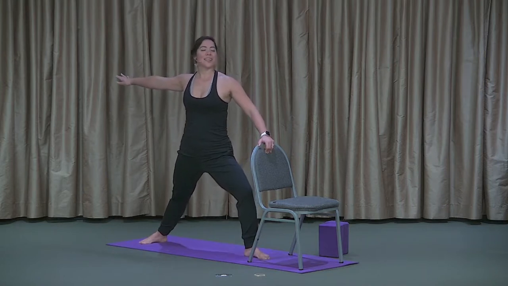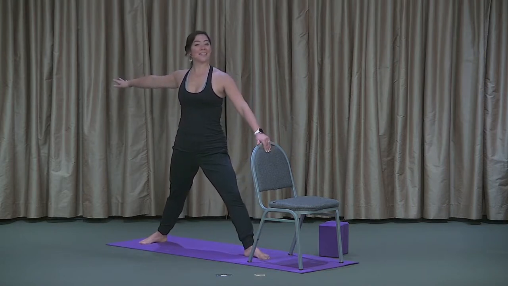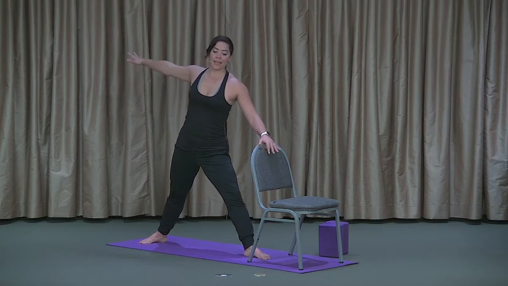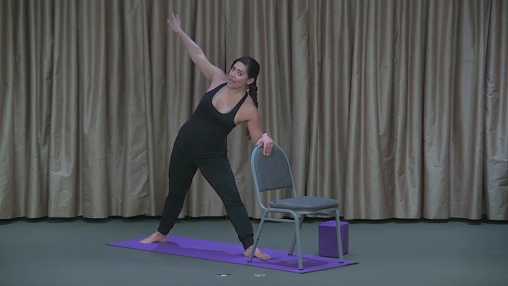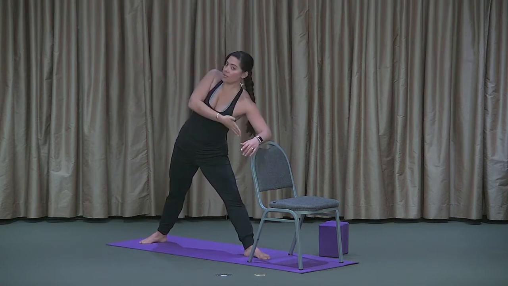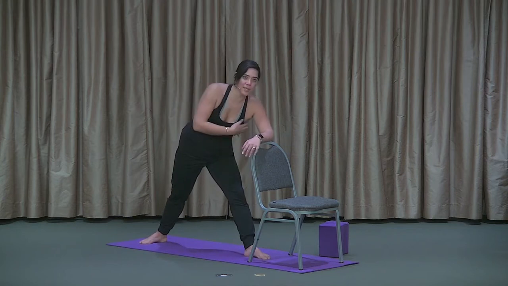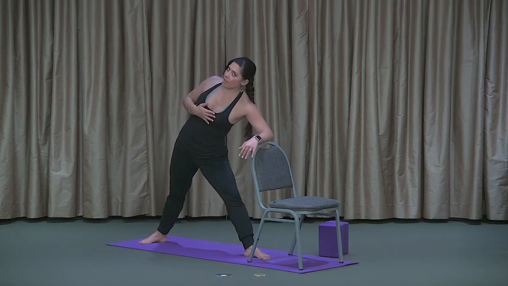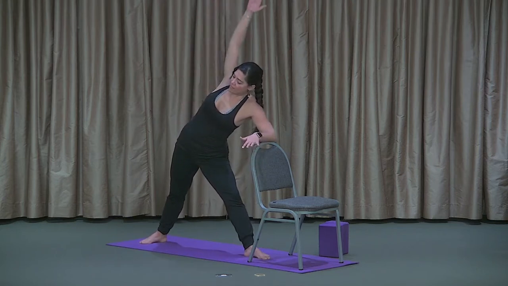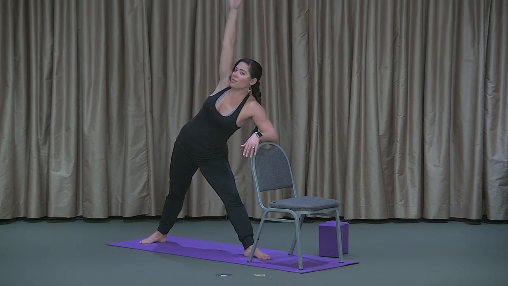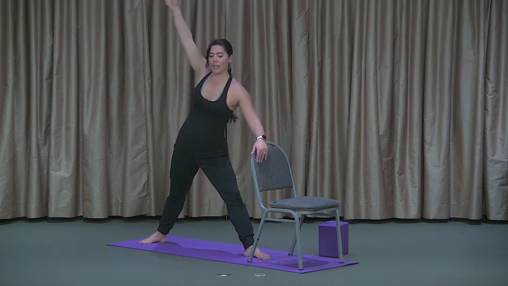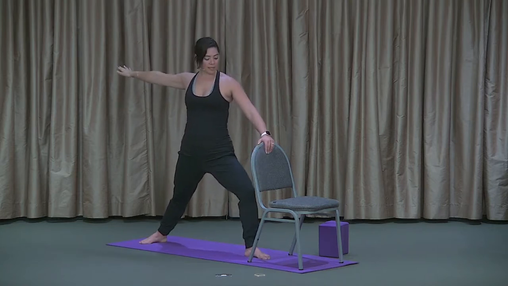Let's straighten that leg. Try not to lock the knee. Hinge to the side. So again, this shoulder's coming down. I'm not trying to reach my chest down. I'm staying open. Triangle. Just for a breath or two here. We're going to move dynamically, and then we're going to hold in each position. So inhale up. Exhale, Warrior Two.